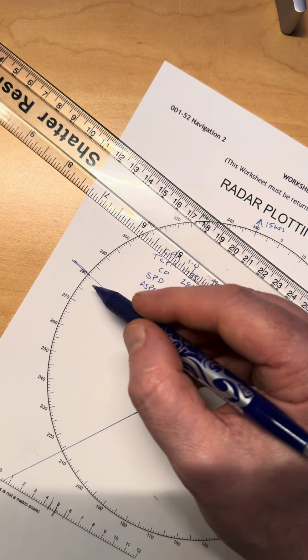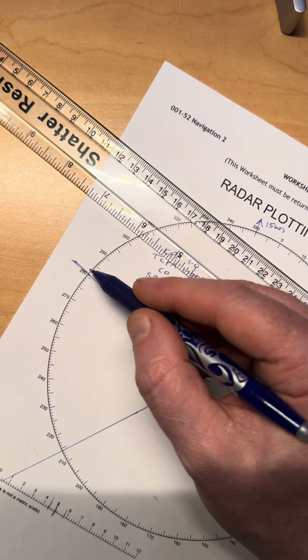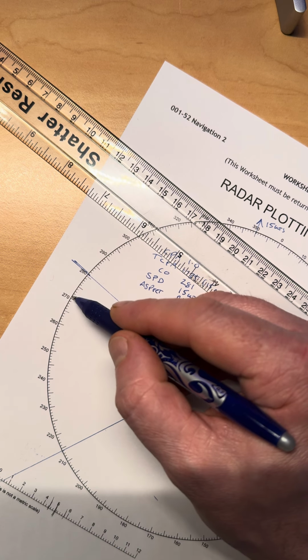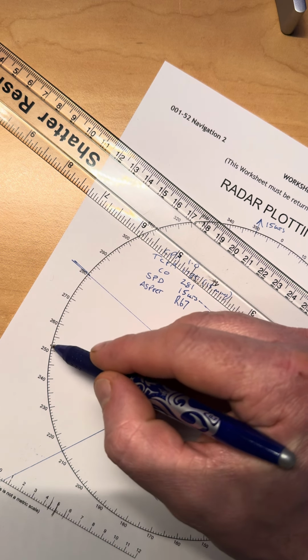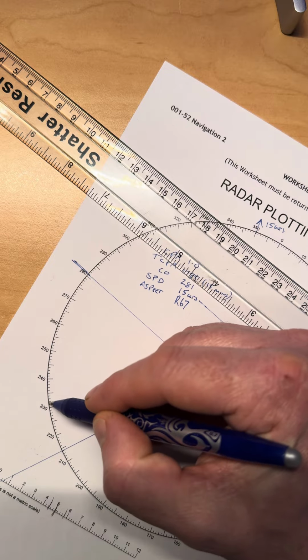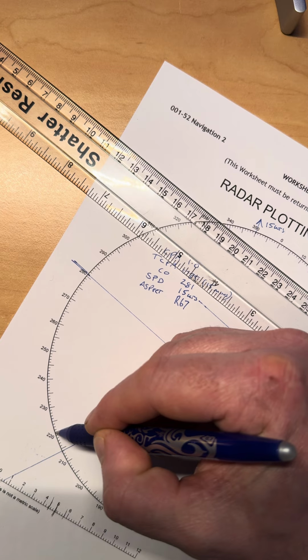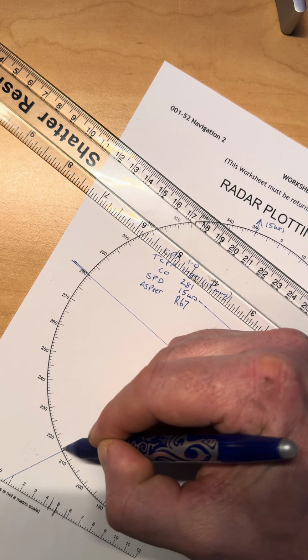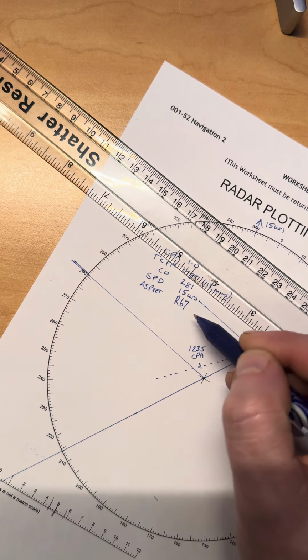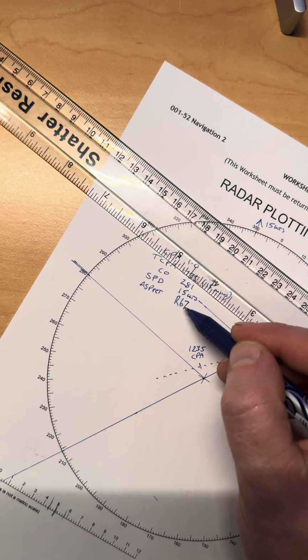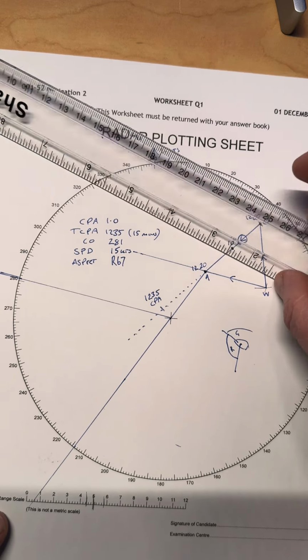I could have just used his heading, of course. So 281, so that's 10, 20, 30, 40, 50, 60, and that'll be 66, 67. Exactly the same, right 67. So just two ways of doing that.